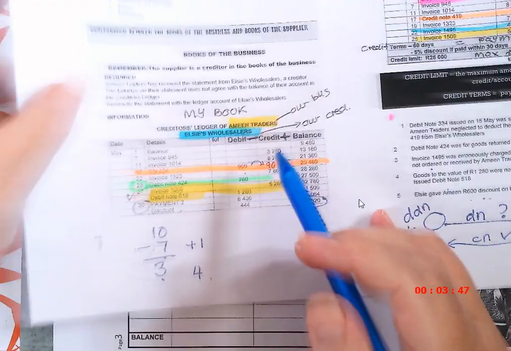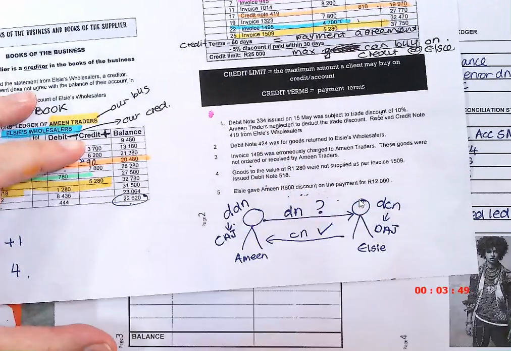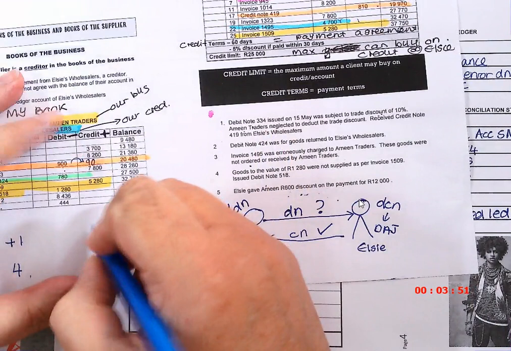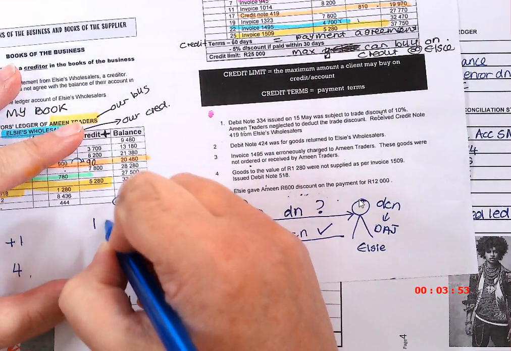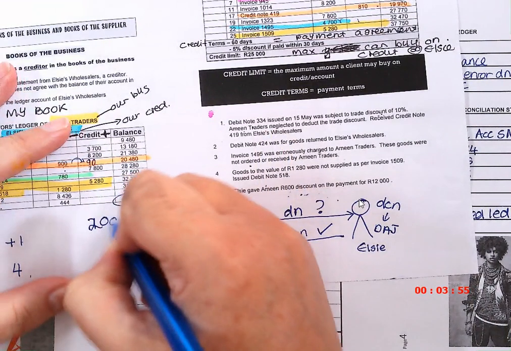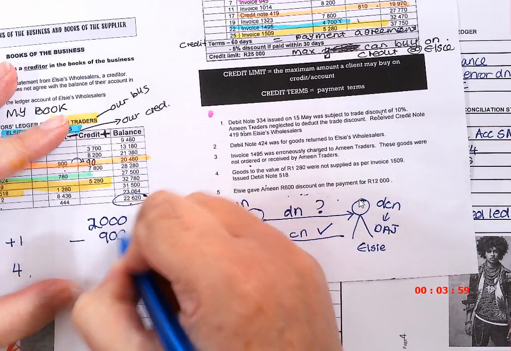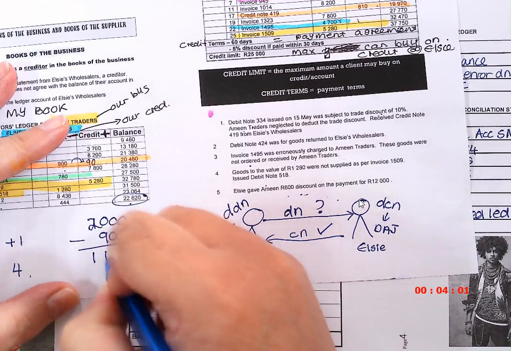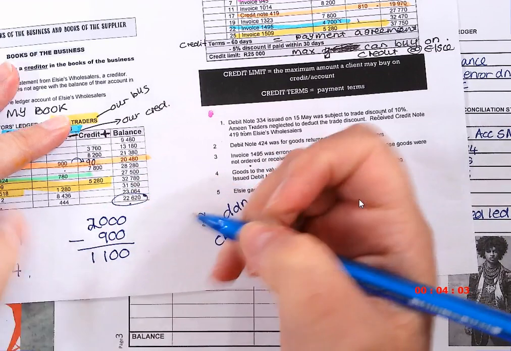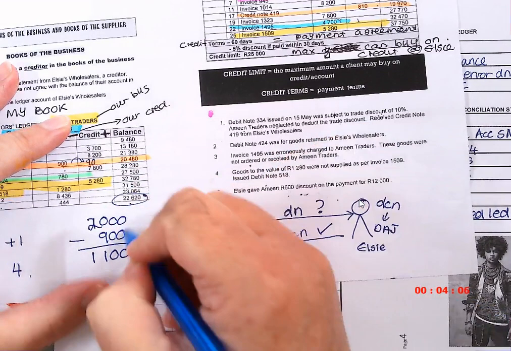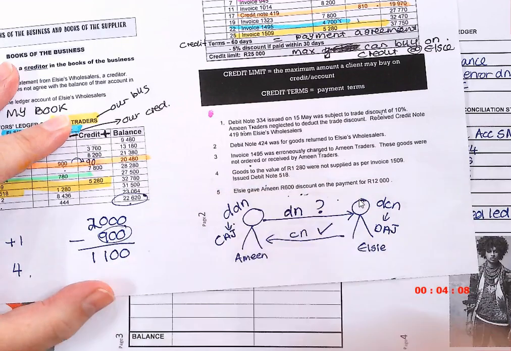Okay, let's do what I did. Let's say I owe this guy 2,000 Rand. Now I subtracted from my account 900. So it looks like I owe him 1,100. But that 900 was very expensive shoes that I bought.